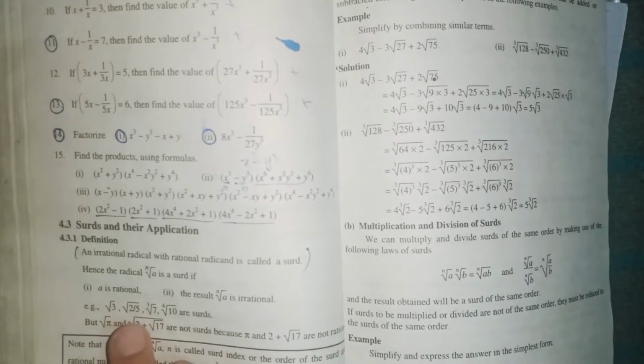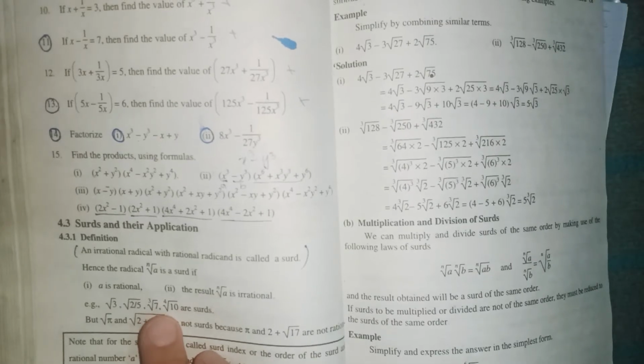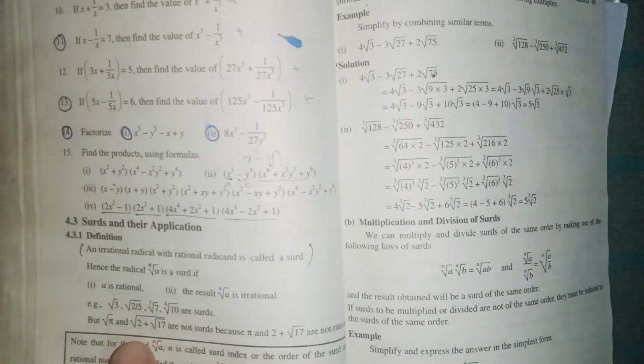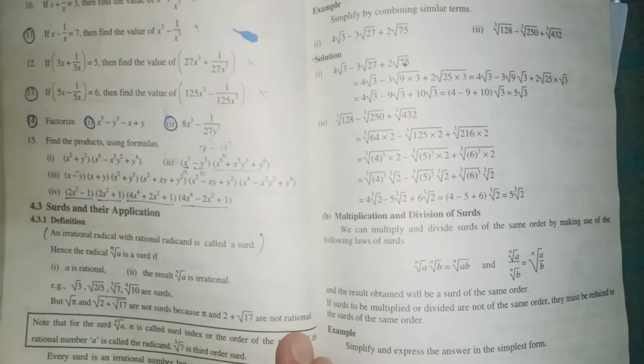For example, square root 3, square root of 2 over 5, square root 7, and fourth root of 10 are surds, but square root of pi and square root of 2 plus square root of 5 are not surds, because pi and 2 plus square root 17 are not rational.